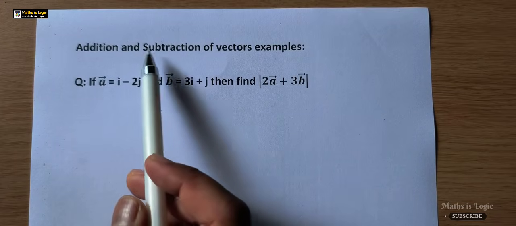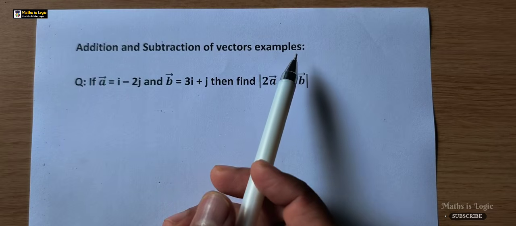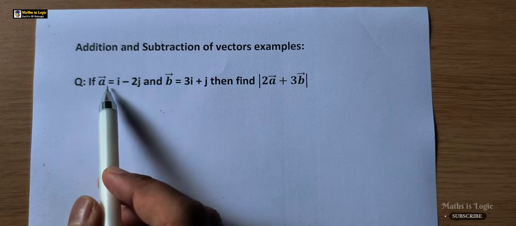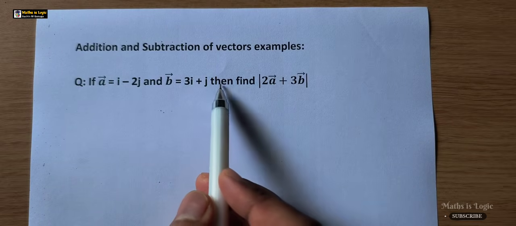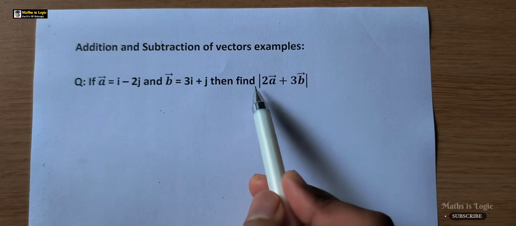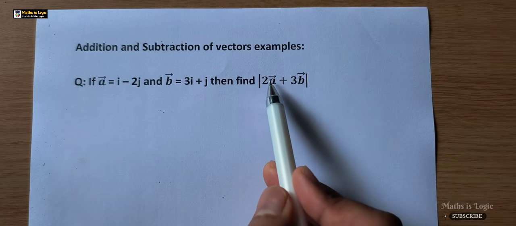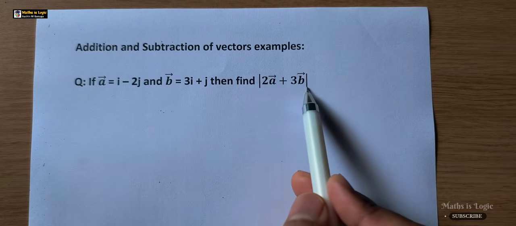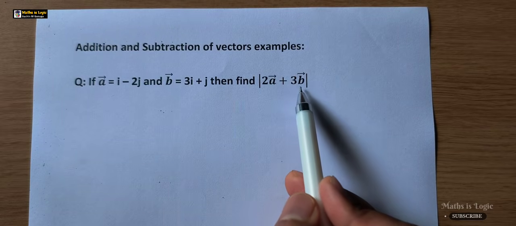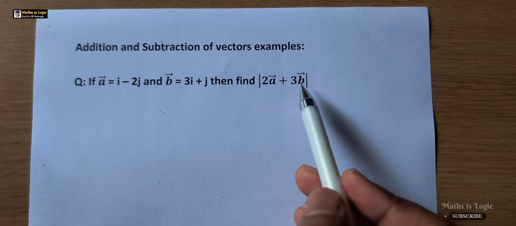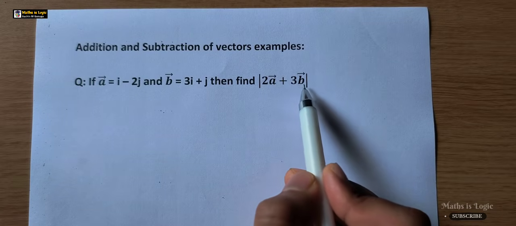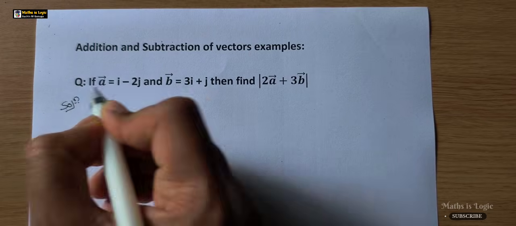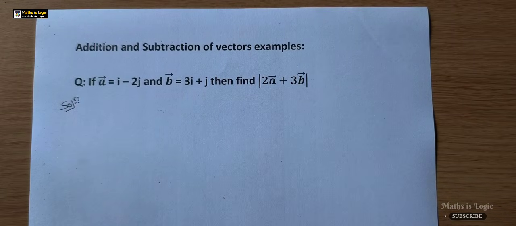Next type comes addition and subtraction of vectors examples. See how they will ask the question. A vector is given, B vector value is given, and then find the magnitude, this is the symbol for magnitude, of 2A vector plus 3B vector. Remember, we cannot directly find the magnitude of 2A vector plus 3B vector because we don't know the 2A vector plus 3B vector value. That's why in the solution, first find 2A vector plus 3B vector.